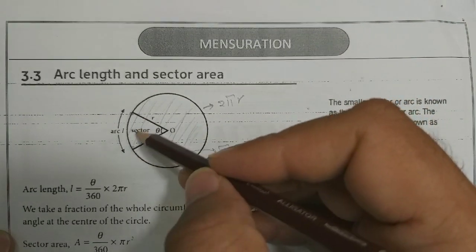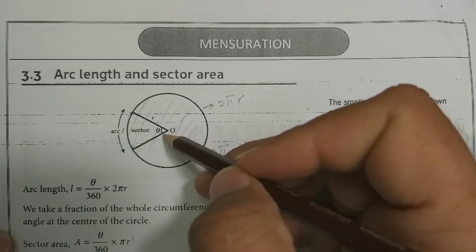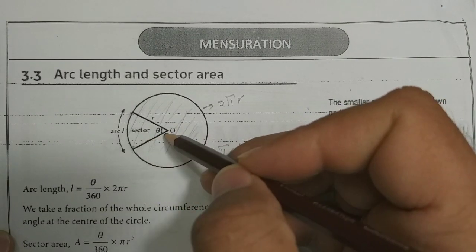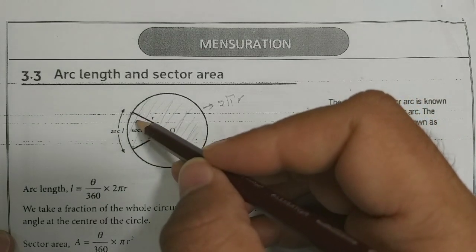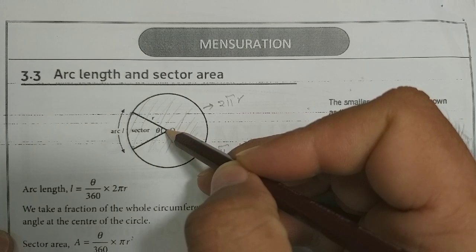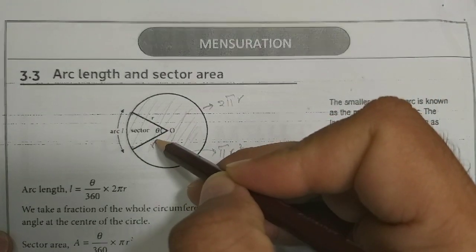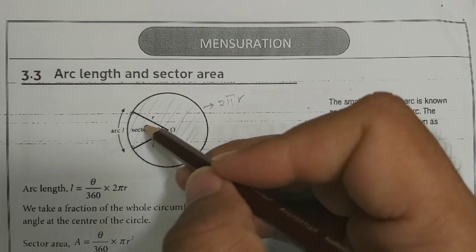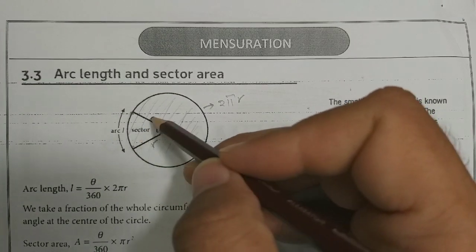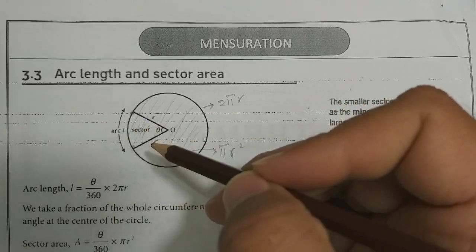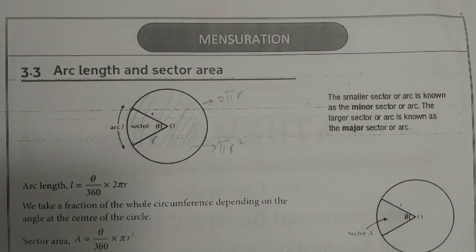This part inside is called the sector. The sector is between the two radii. The area between the two radii is called the sector. This is the center of the circle, and this is also called the radius. This angle is called the theta of this sector. So the sector is between the two radii.